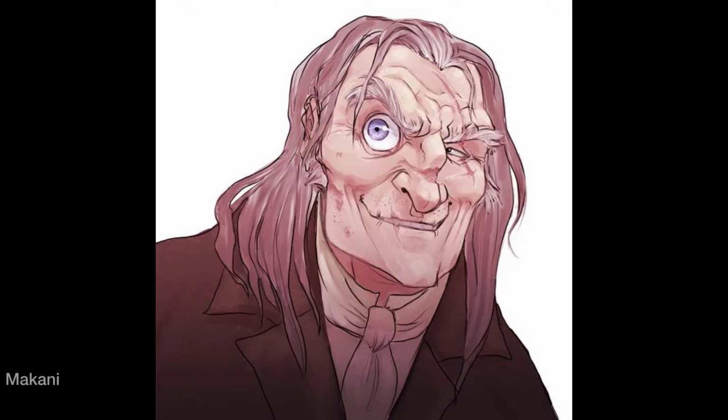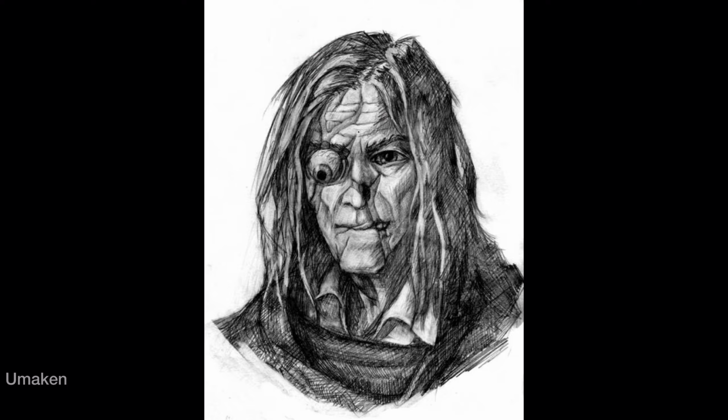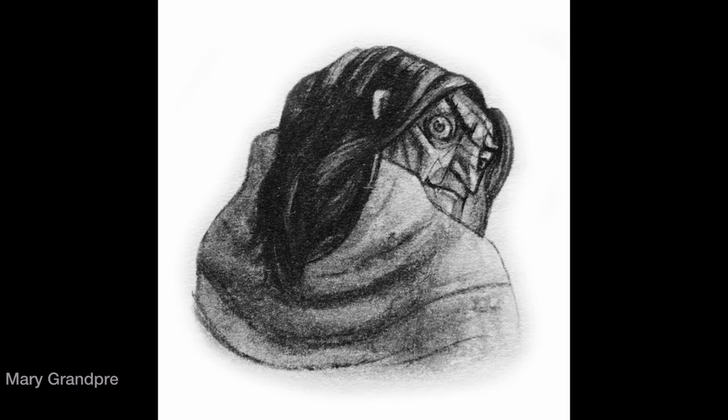And one of my favorite descriptions in the book is from Mad-Eye Moody. It says, "His face looked as though it had been carved out of weathered wood by someone who had only the vaguest idea of what human faces are supposed to look like and was not too skilled with a chisel." That is such an awesome description, and I would love to see that realized on screen and them not having to try to work around a real person. They could just make that happen.